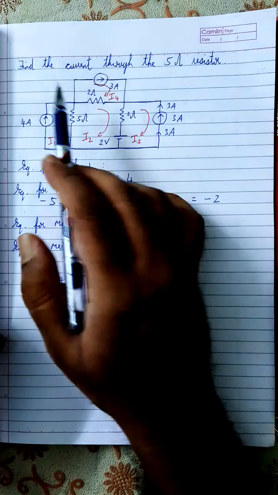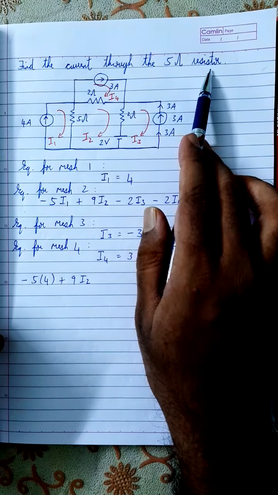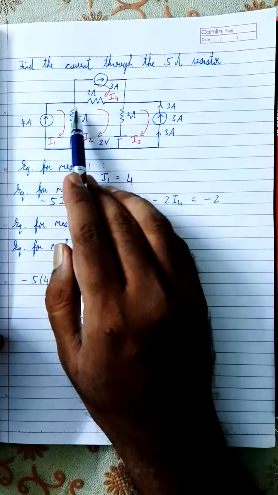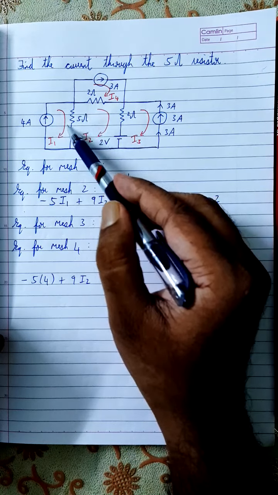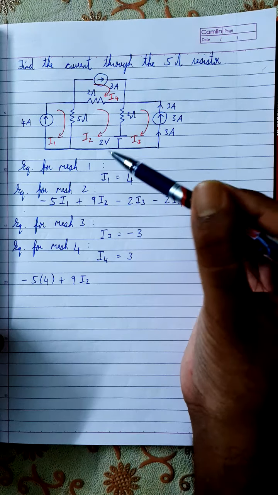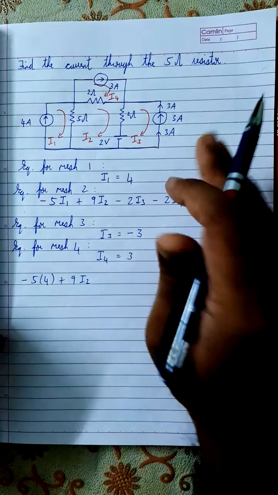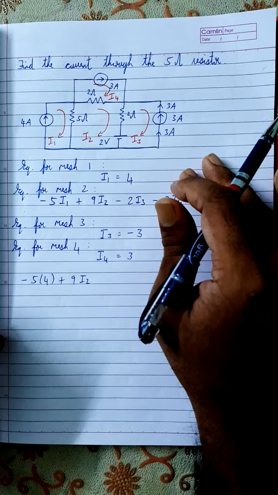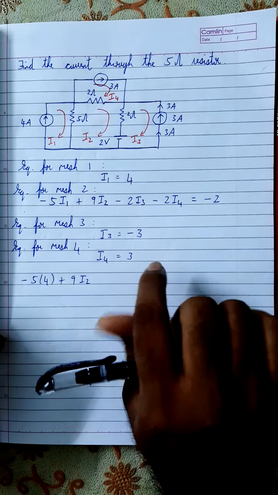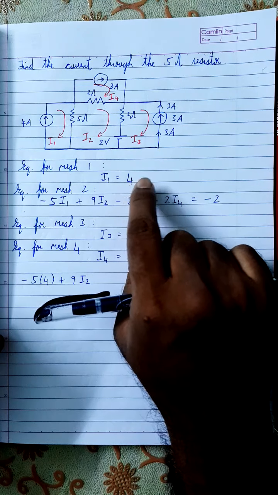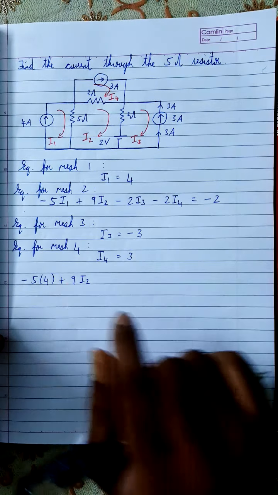What are we supposed to find? Find the current through the 5 ohm resistor. Where's the 5 ohm resistor? Over here, right? This is the 5 ohm resistor. So the current through the 5 ohm resistor is I1 minus I2, or I2 minus I1, depending on the value of the current, which one is greater. So that's what we need to find. I1 is already given, which means I need to find I2 also. So let me find I2.